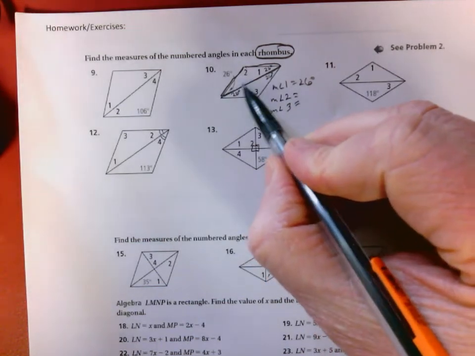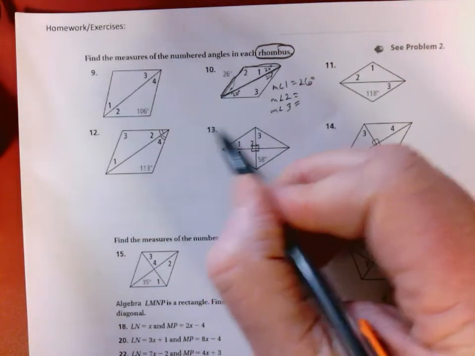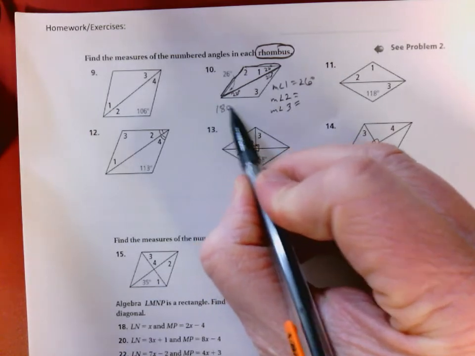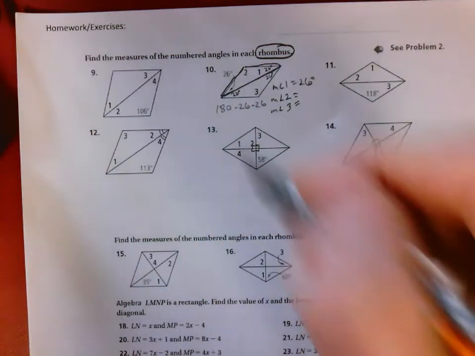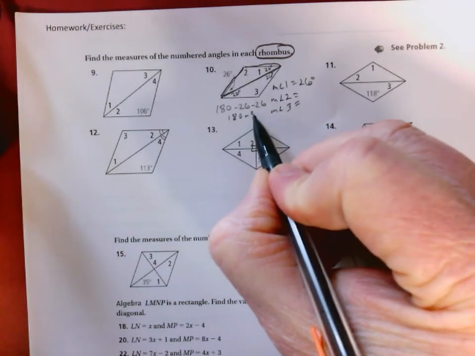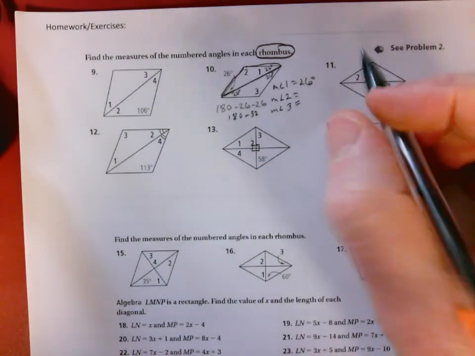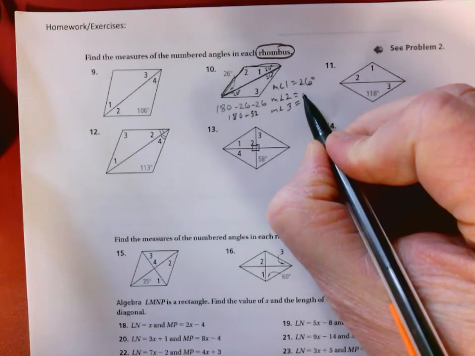And you can figure out what they are by taking 180 minus 26 minus 26, or 180 minus 52, which is 128.